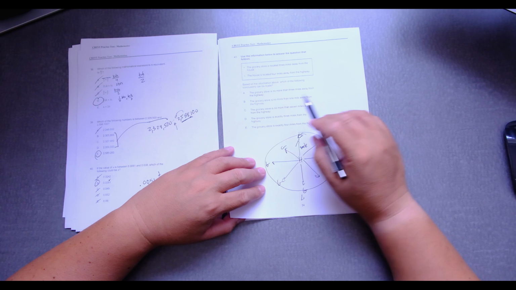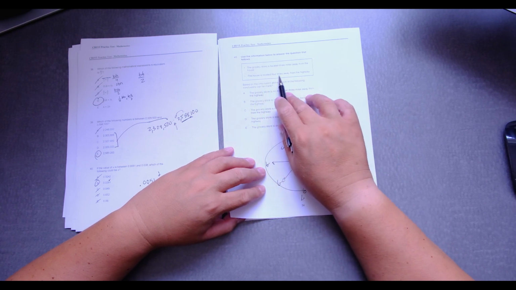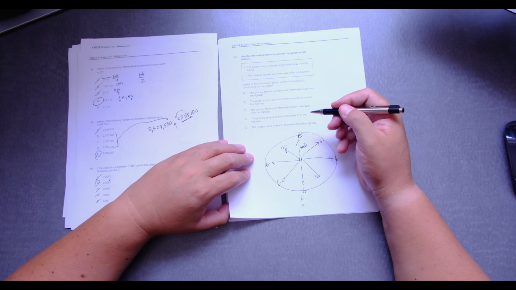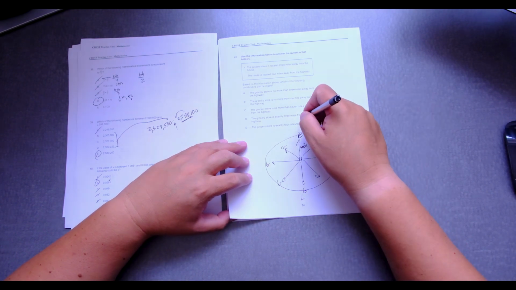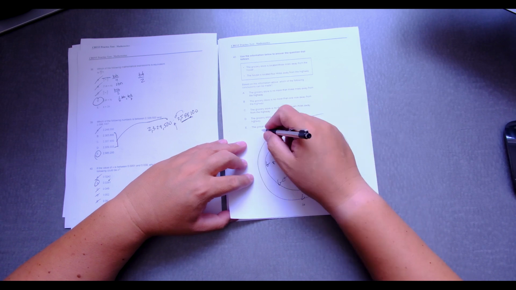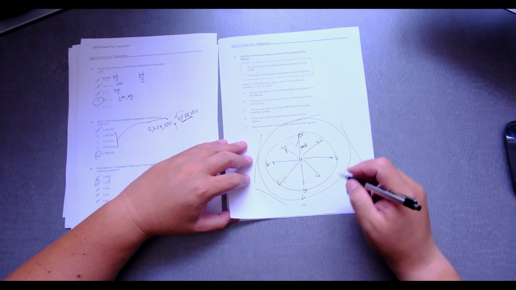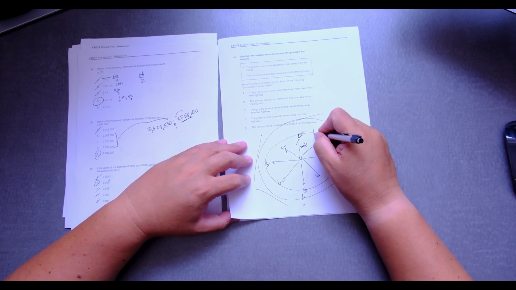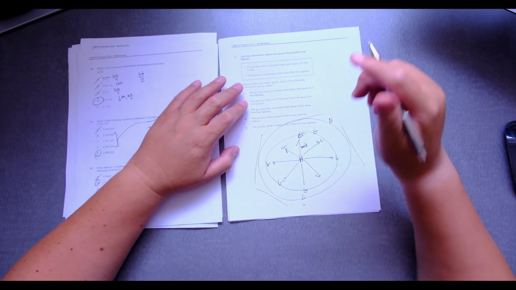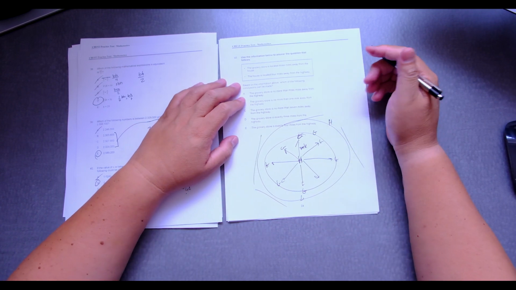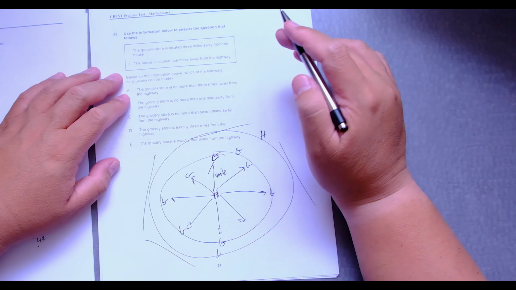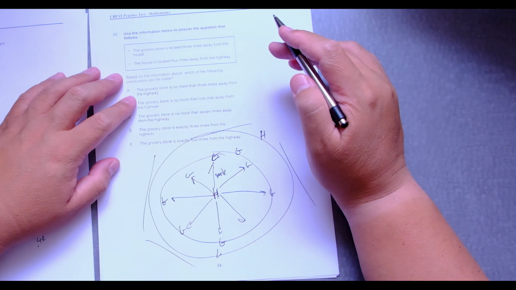And then the next one says, the house is located 4 miles away from the highway. Okay. So 4 miles. Somewhere around here is the highway. Right? This is the highway. This is the house. So it says, okay, the grocery store is no more than 3 miles away from the highway.